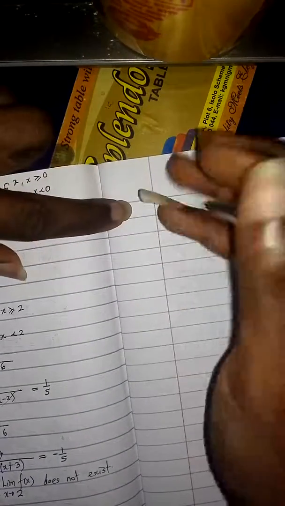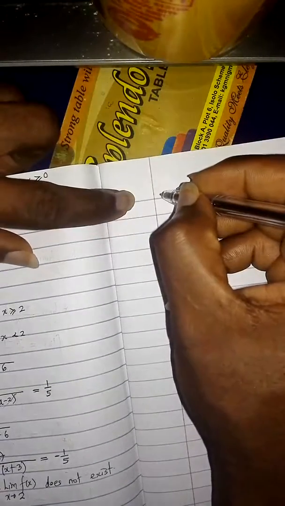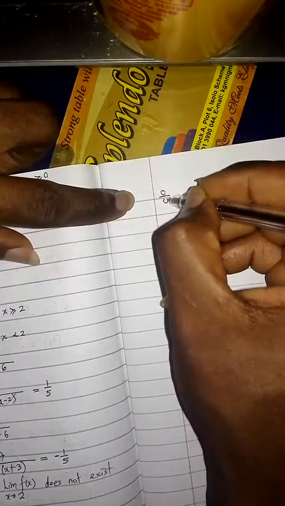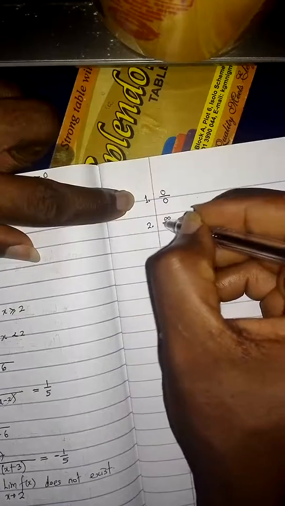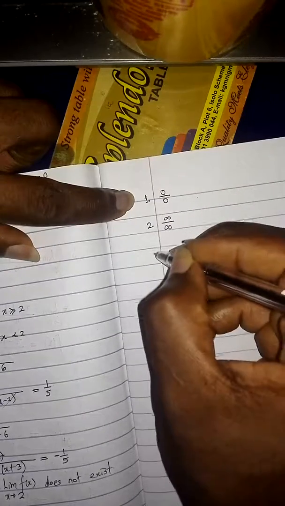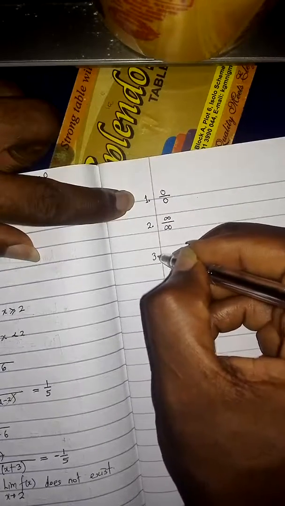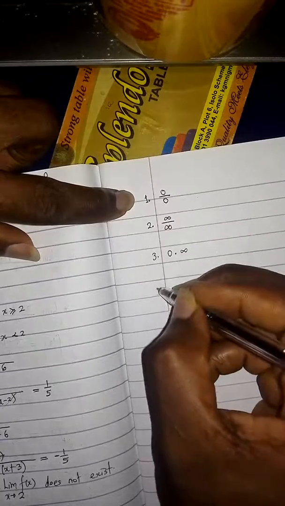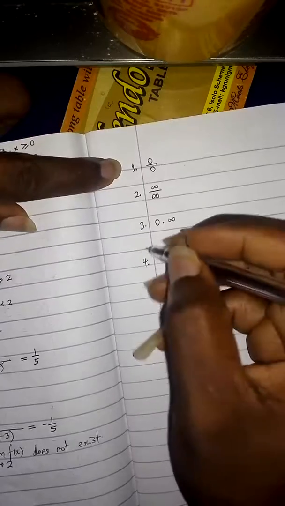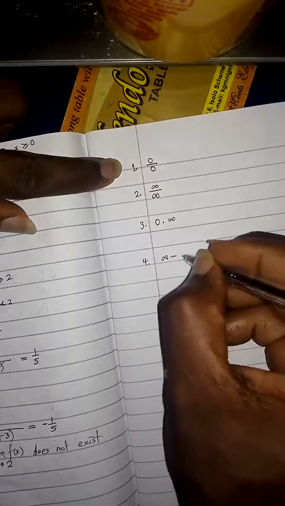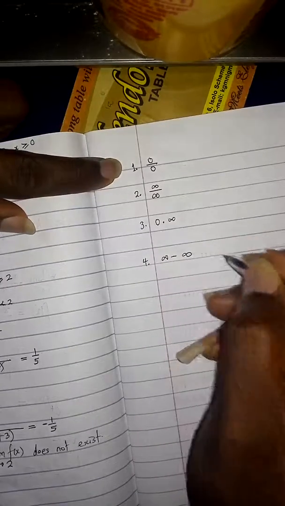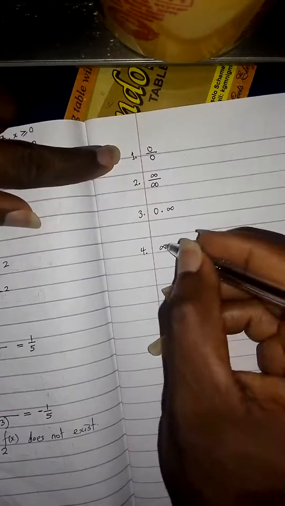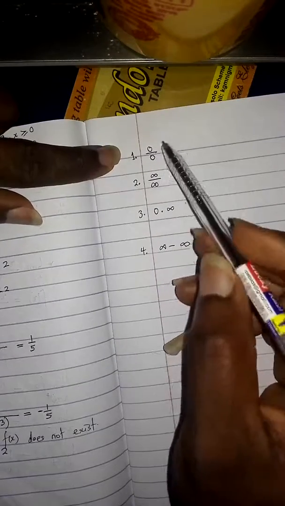which so far these are the common ones you can come across. You can come across 0 over 0, okay, you can come across infinity over infinity, indeterminate. You can come across 0 multiplied by infinity. You can come across infinity minus infinity.